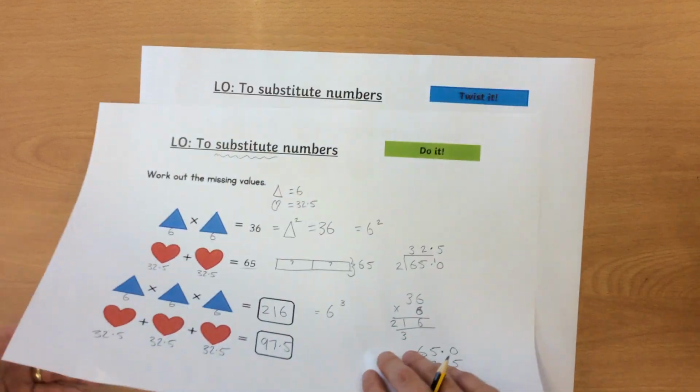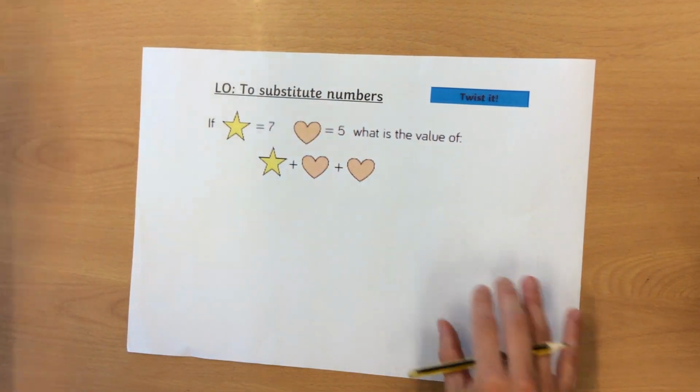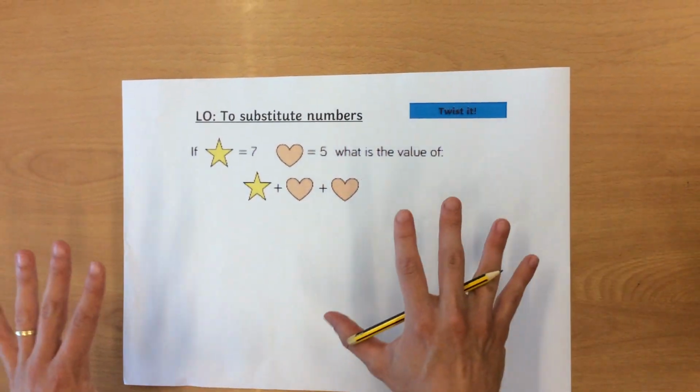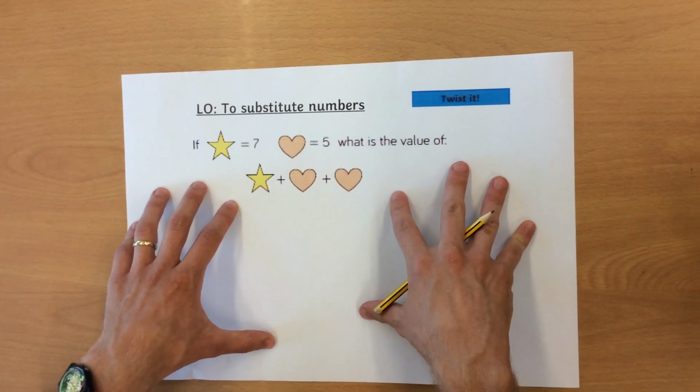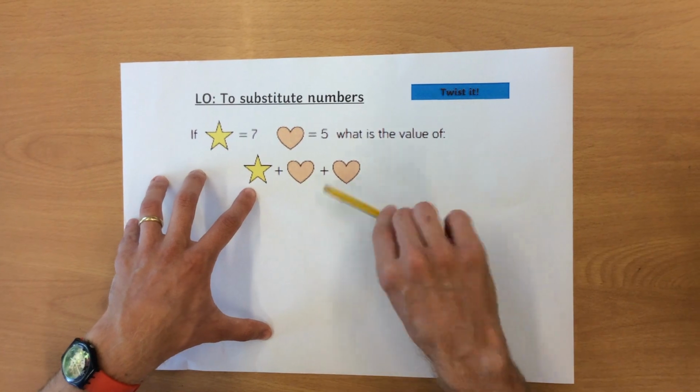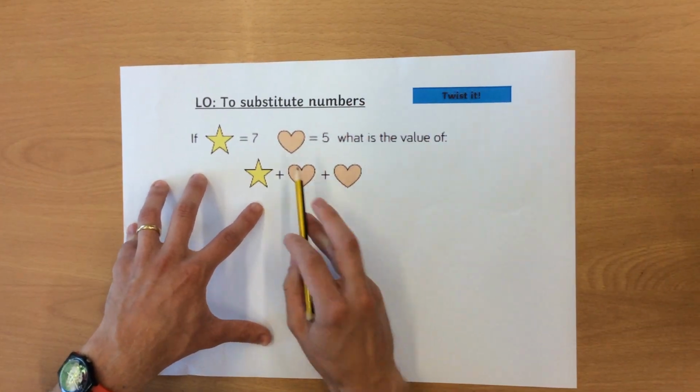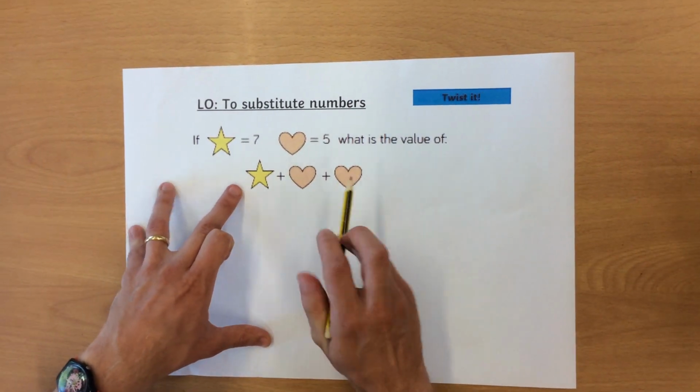Now, your next activity is a very fun one to do. Well, I find it very fun. This one is really going to show you the connection between the algebra lessons we've done so far and today's learning objective. Now this is going to be very simple compared to the calculations we've just been working on, because the answers are already here for me. I don't have to do much working out.